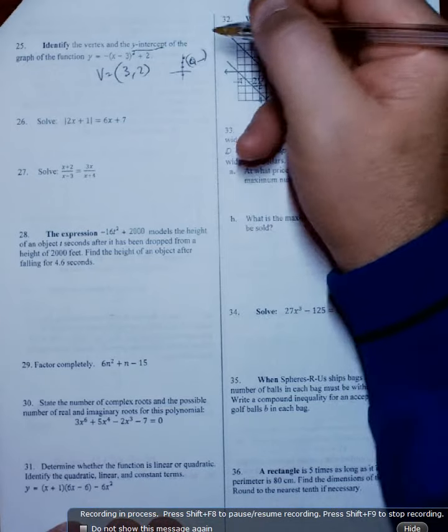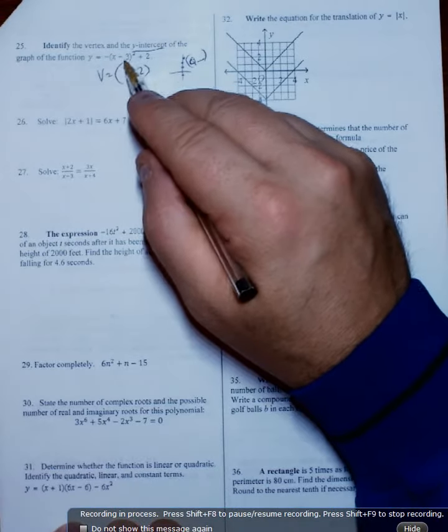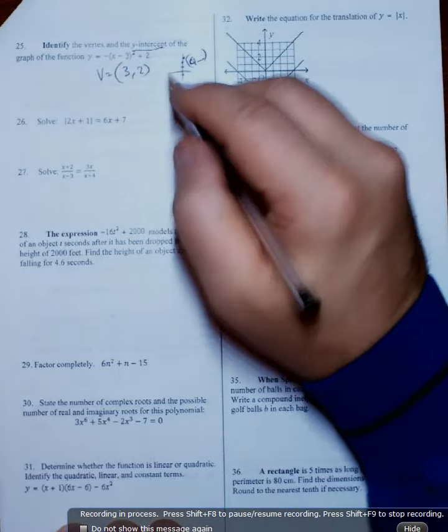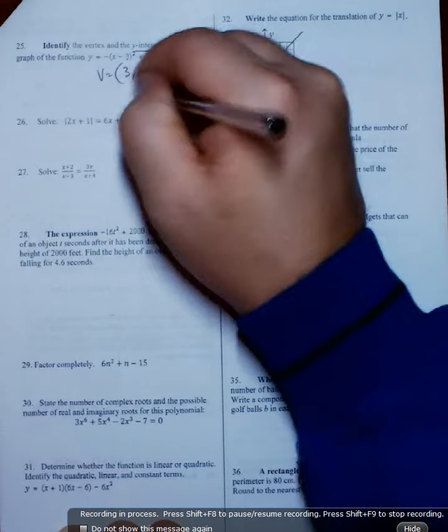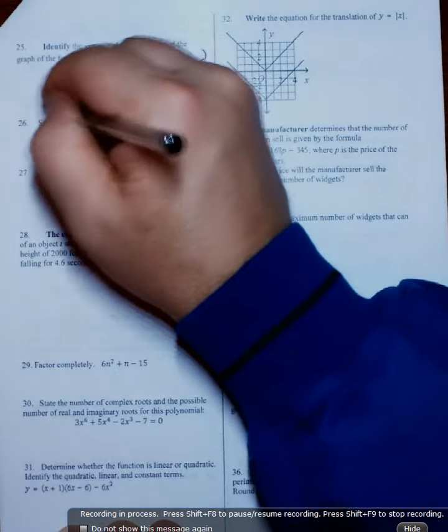So if I plug in a 0 for x, this is going to be 0 minus 3, which is negative 3. Negative 3 squared is 9. And I'm going to make it negative 9, and negative 9 plus 2 is 7. No, negative 9 plus 2 is negative 7. So the y-intercept is at negative 7, or we could say (0, negative 7). And this is the y-intercept.